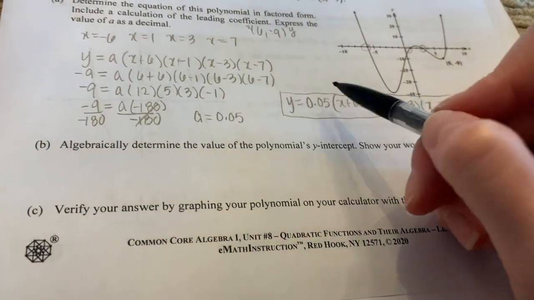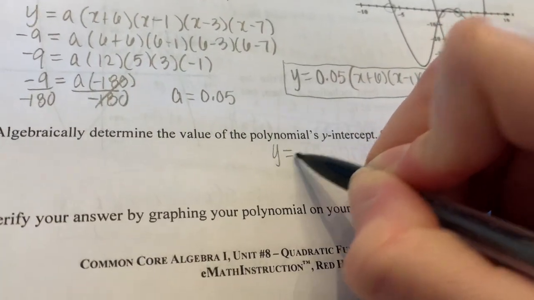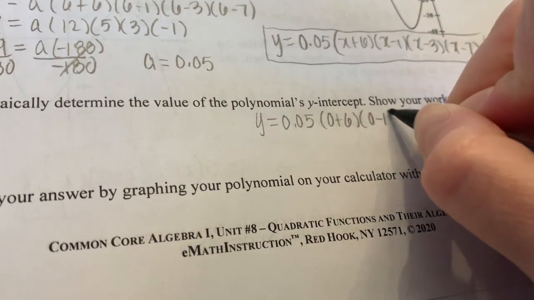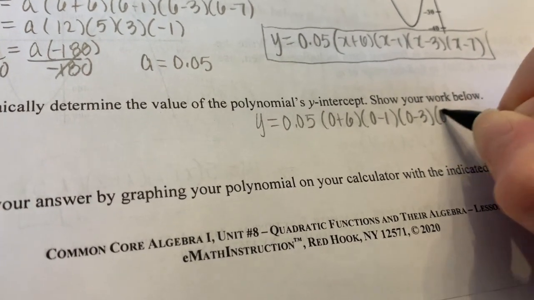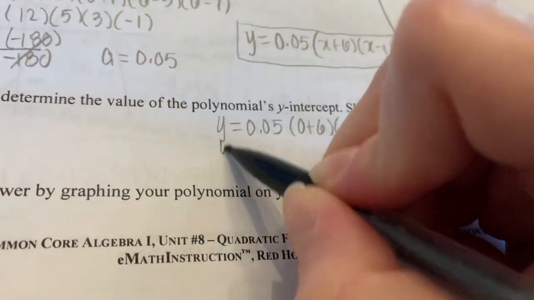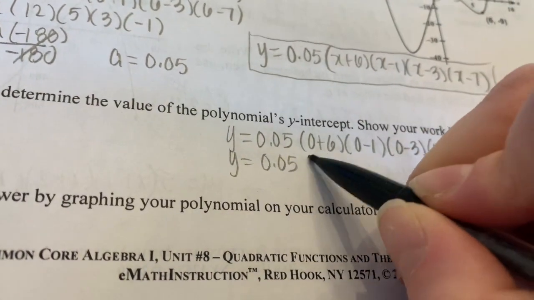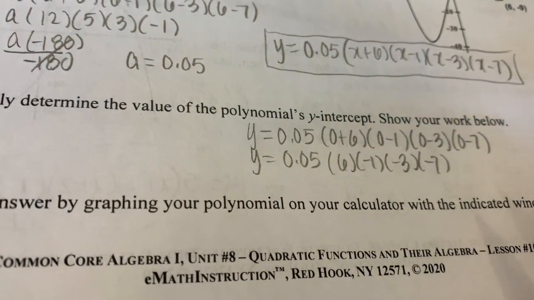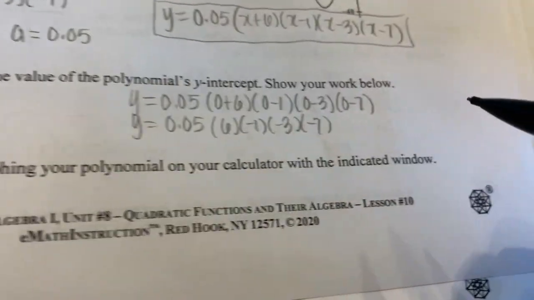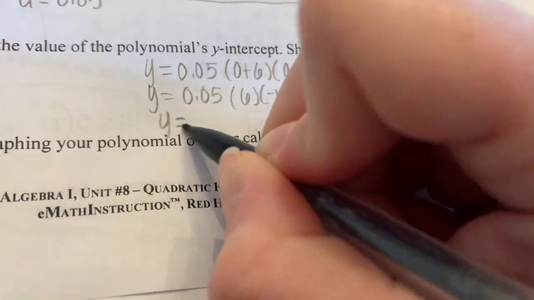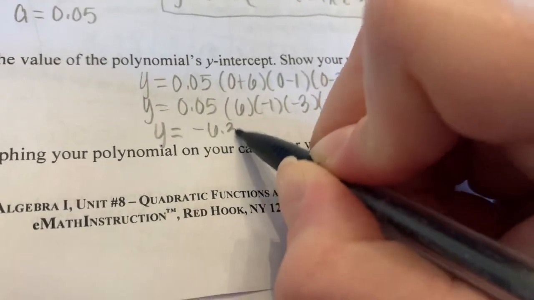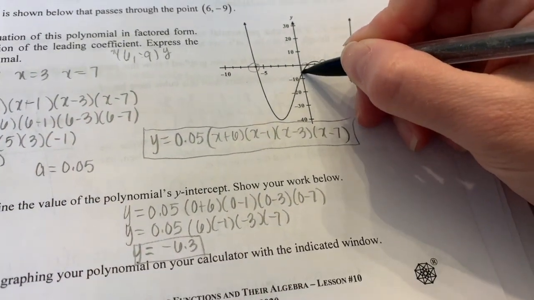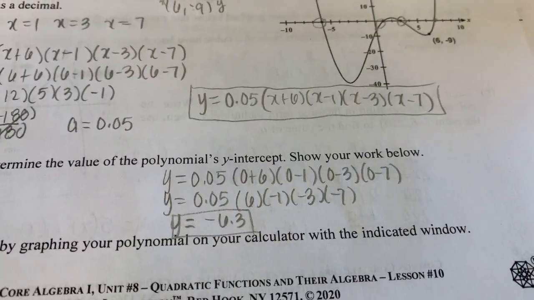So all we have to do is take our equation and plug in 0 everywhere there's an x, and then we're going to evaluate that and see what we get. So this will be 6 times -1 times -3 times -7. Plug this whole thing into your calculator, and you should get -6.3. That would be your y-intercept. And it makes sense, right? It looks like it's a little bit further than -5, so -6.3 should be good.